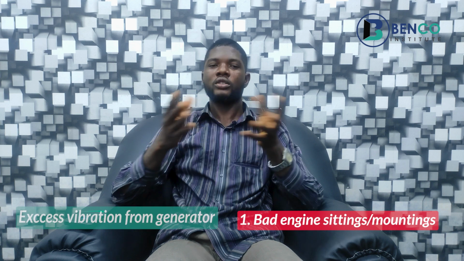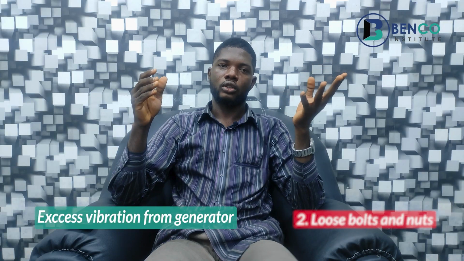And one of the reasons why your generator would vibrate is because of the mountings, or the settings as some people would want to call it. If your generator setting is bad, of course it's going to vibrate. It's not going to be perfectly fitted to the frame of the generator. And of course, another thing that would make your generator vibrate is when the nuts are loose. Let's assume your generator tank is connected to the skid and for some reason the nuts somehow loosen. Of course, that generator will vibrate because the tank starts vibrating, and before you know what's happening, other nuts and bolts loosen as well. So to put your generator in proper shape, make sure your nuts are well tight and make sure your mountings are well fitted. If you notice any bad mounting, probably one or more, just try as your possible best to quickly change it.